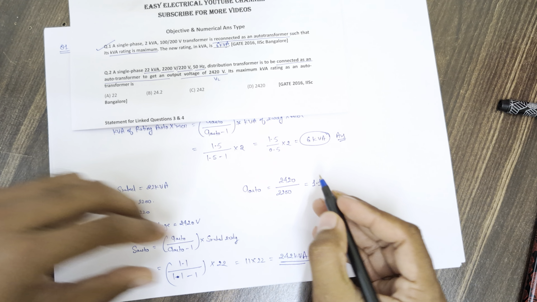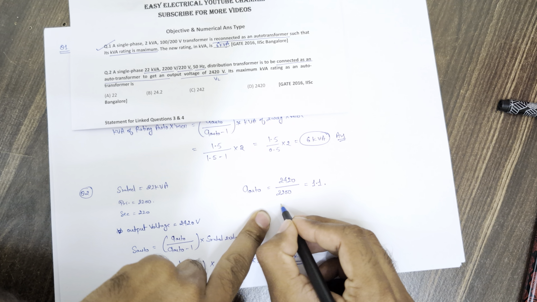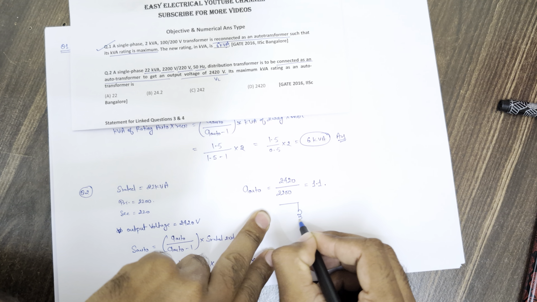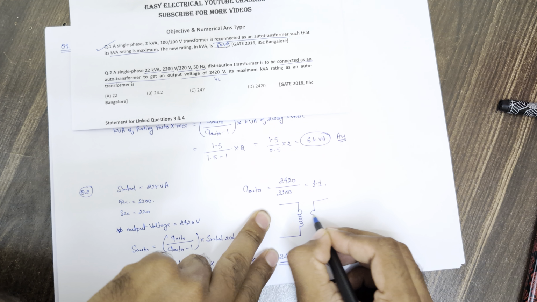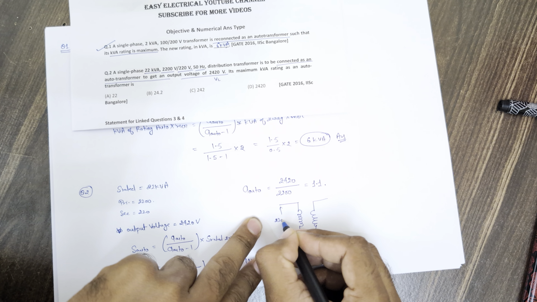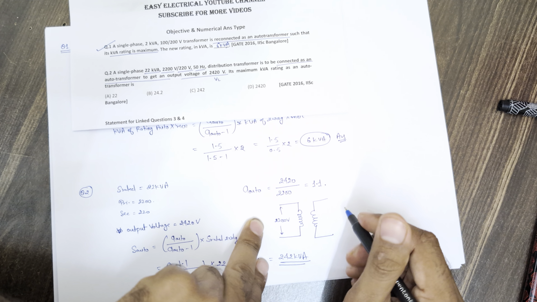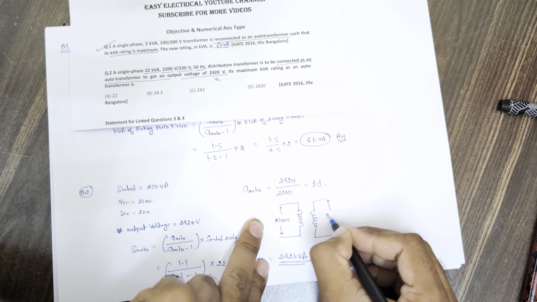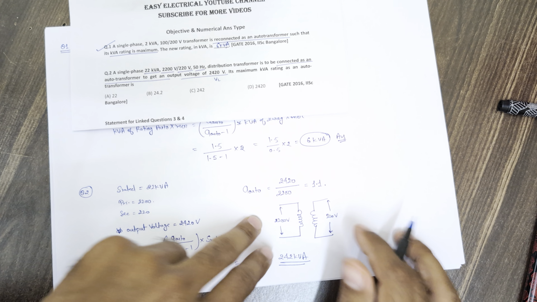And also we can connect it as an auto transformer. For a check, let's suppose this is our primary voltage 2200 volt, that is secondary 220 volt, right?